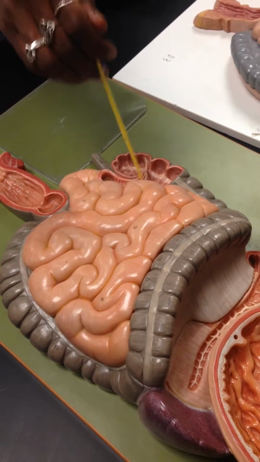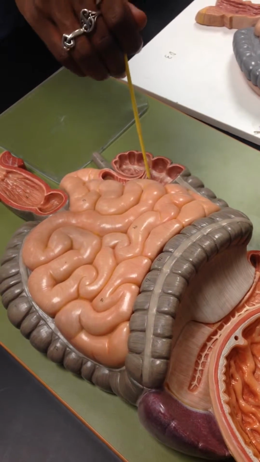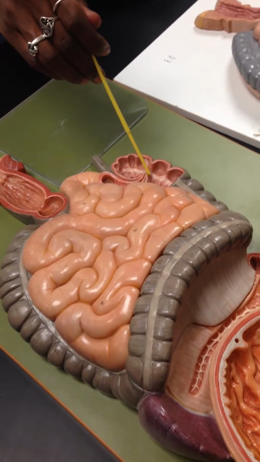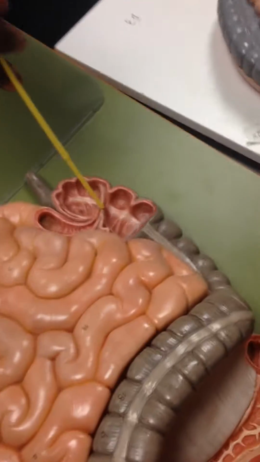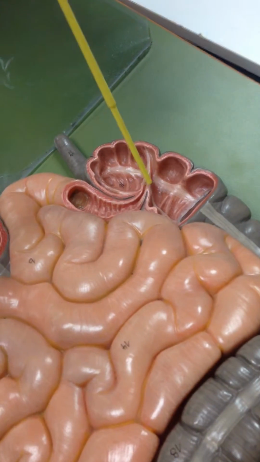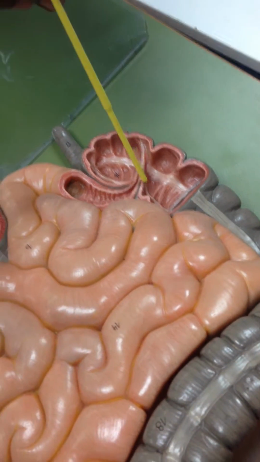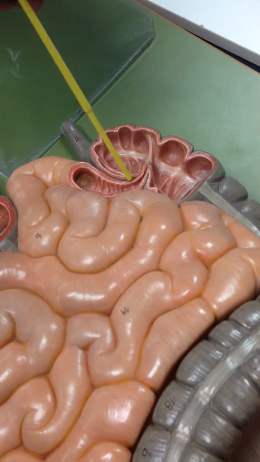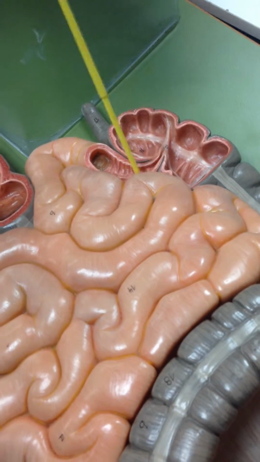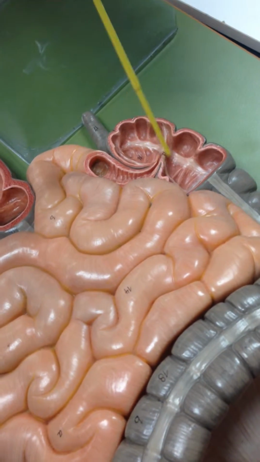So when you get to the large intestine, there's going to be a valve on there, so food doesn't back up. It's called the ileocecal valve. So for that reason, the ileocecal valve is going to open and shut to allow for nutrients and food to come in through here, okay?